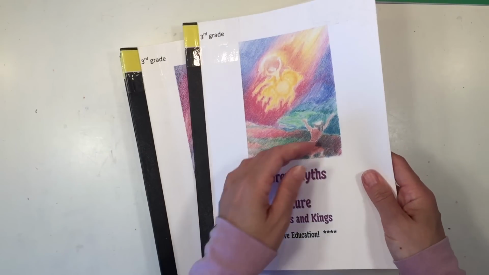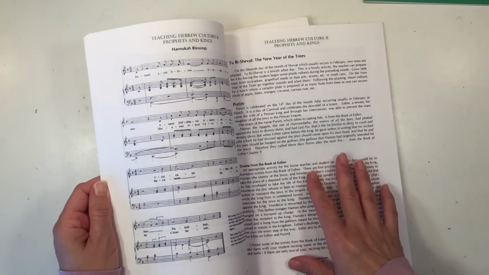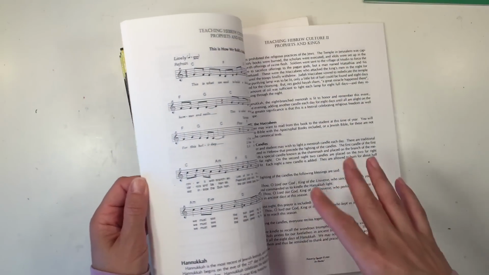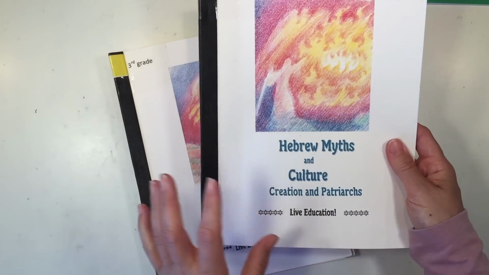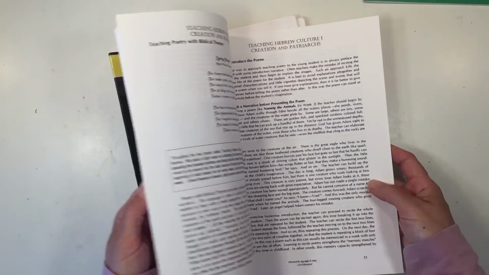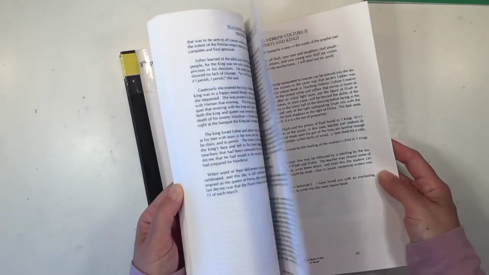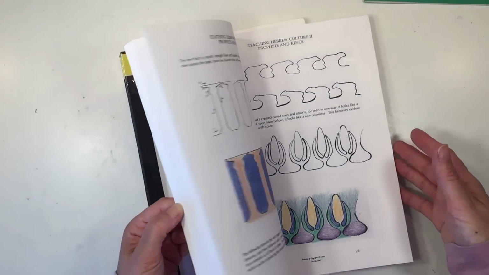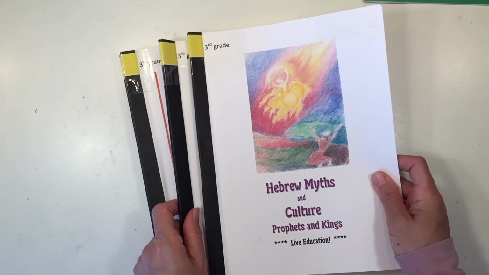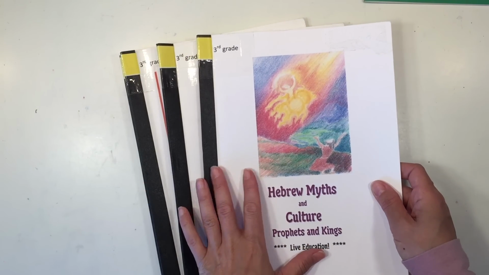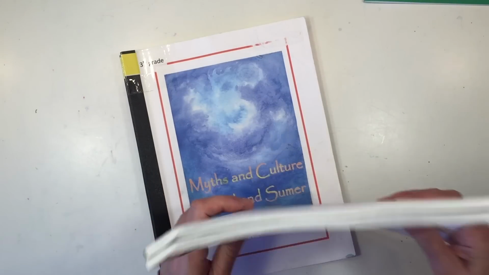Hebrew Myths and Culture, Prophets and Kings. We have a main lesson book on this main lesson block, but it's a little bit different because we didn't follow the curriculum. There's 2 main lesson blocks on Hebrew Myths and Culture. This one's going to go over all of the lessons. This one's going to include more lessons as well as form drawing and the celebrations and festivals and recipes that can complement the curriculum. So we chose our own resources for these 2 main lesson blocks, and I'll show you the main lesson books that we made.